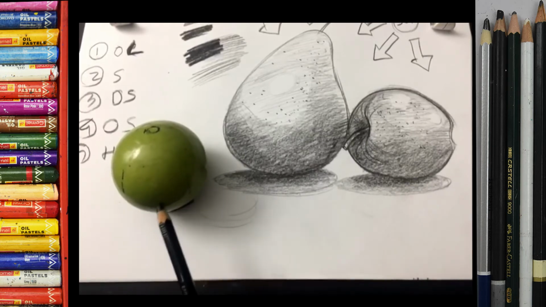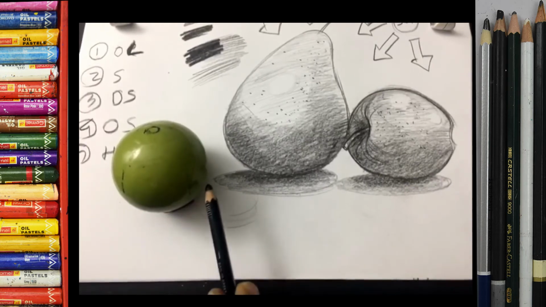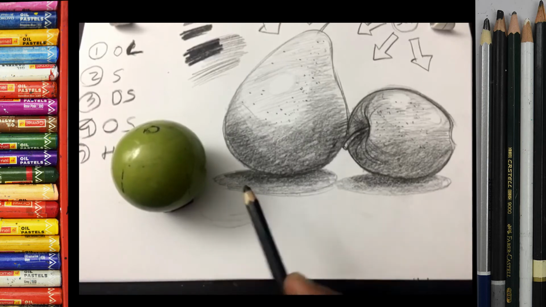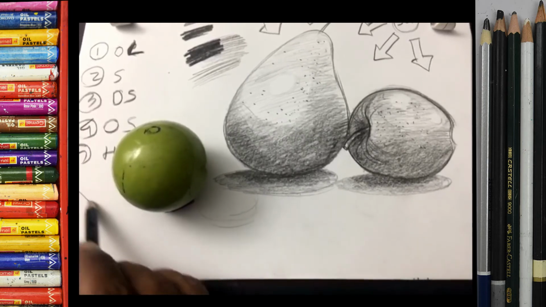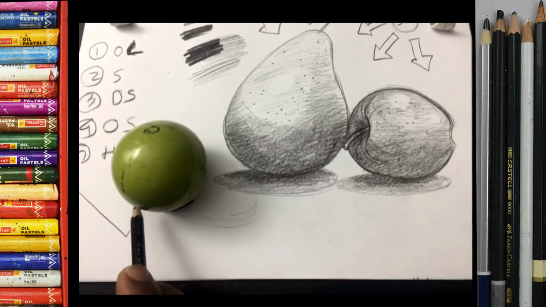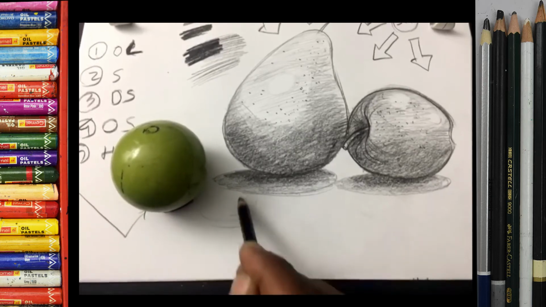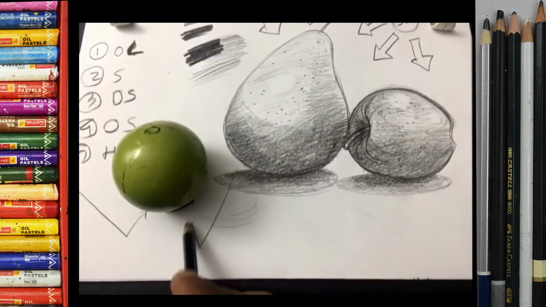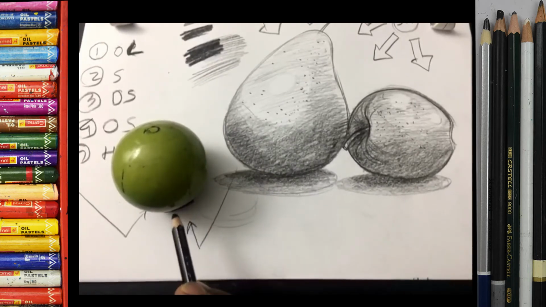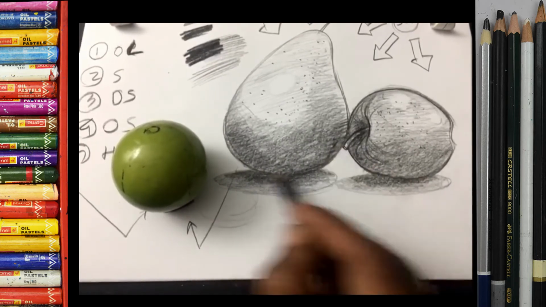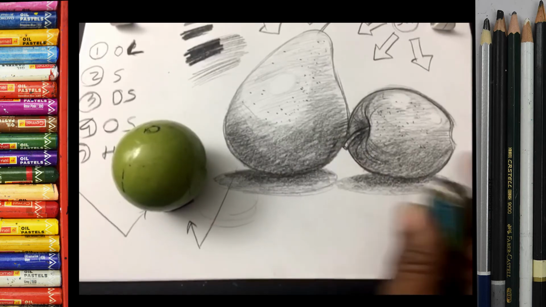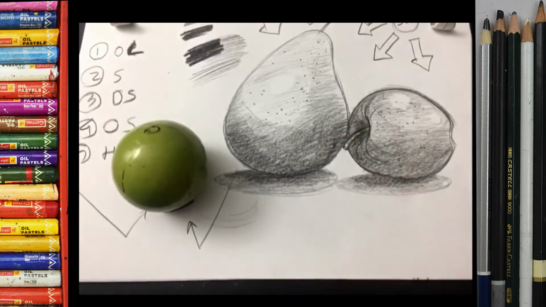This is dark, but the light is coming over here and directly hits this area. So that's why this area is a little light. I share this position.